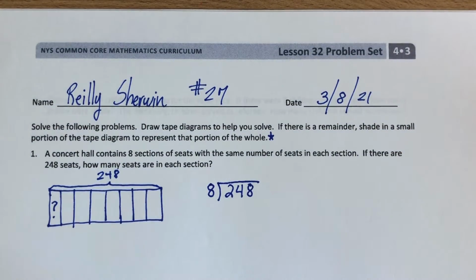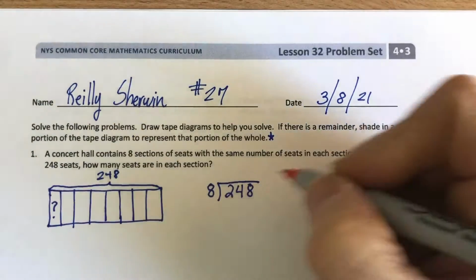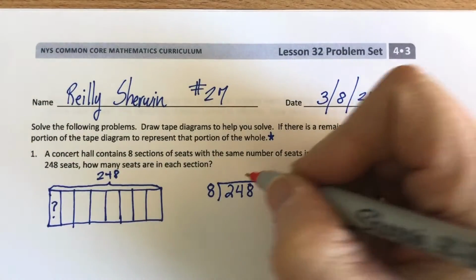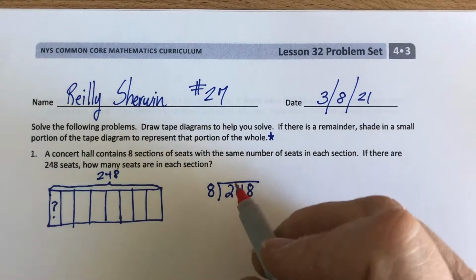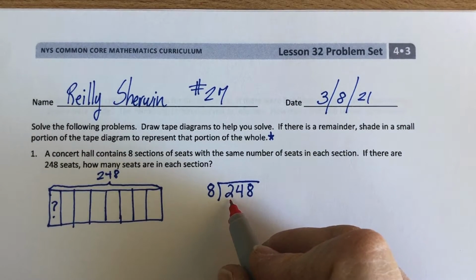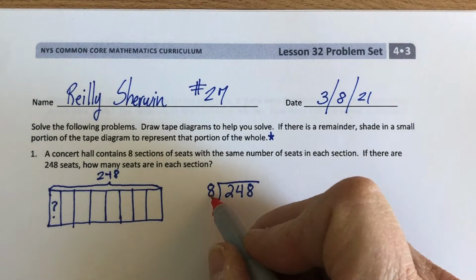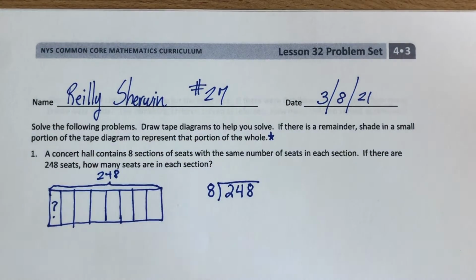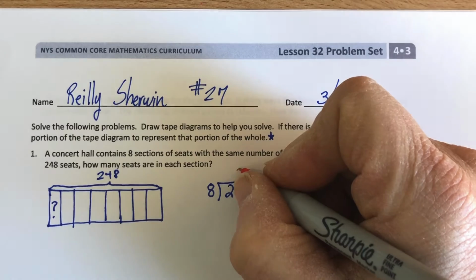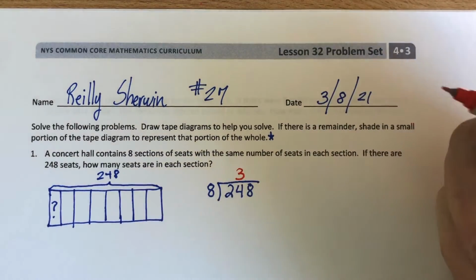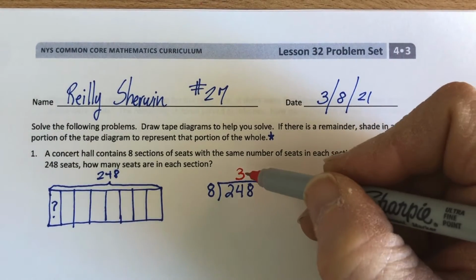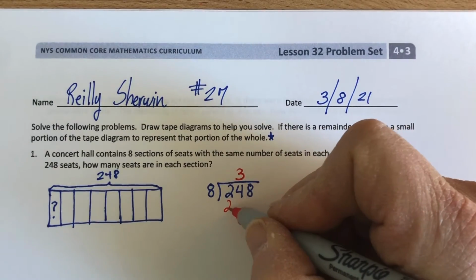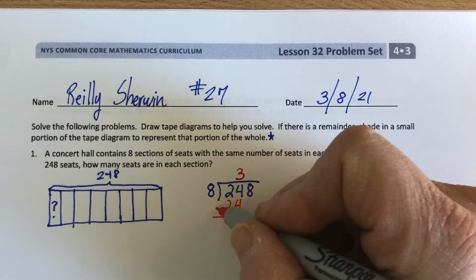So we're going to jump into this and figure out what my quotient is, how many seats are in each section. So 8 fits into 2? It doesn't, right? So does 8 fit into 24? It does. As a matter of fact, it fits in nice and even. If you know your 8s, you know that it fits in 3 times evenly. And I'm going to prove that right now with my multiplication. 3 times 8 is 24. And then if I subtract, see I have 0 left over.